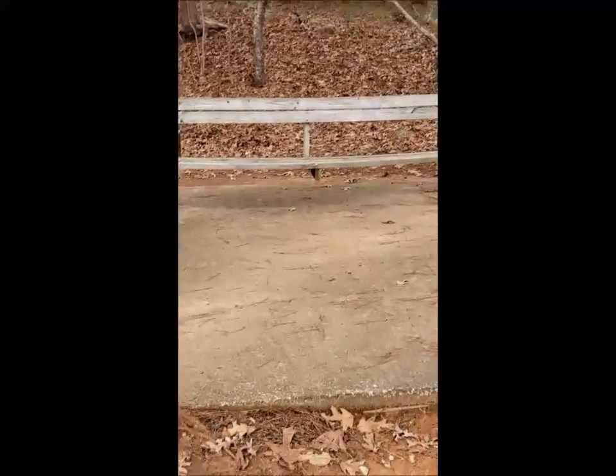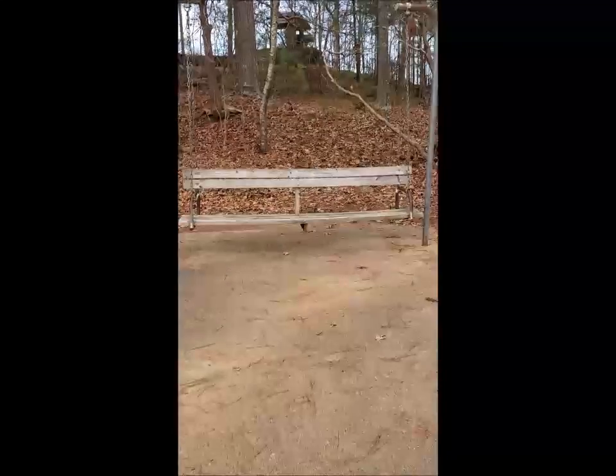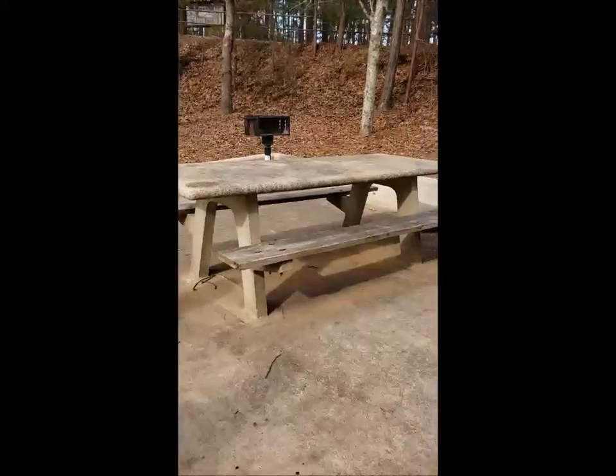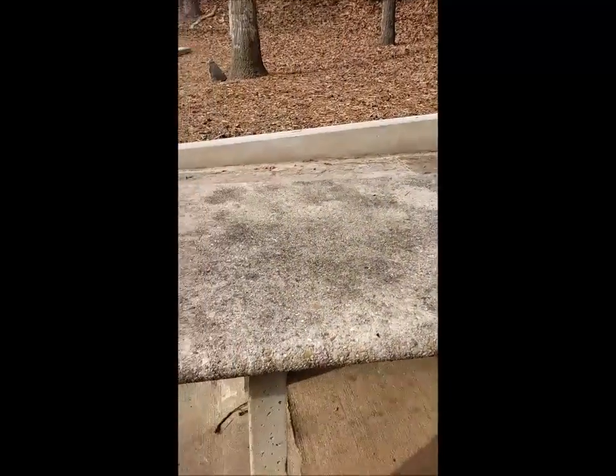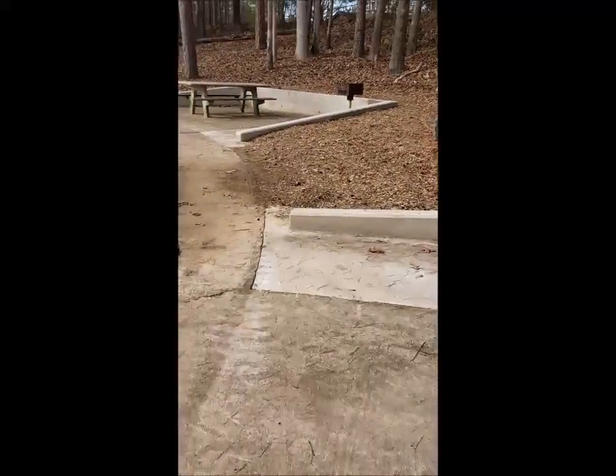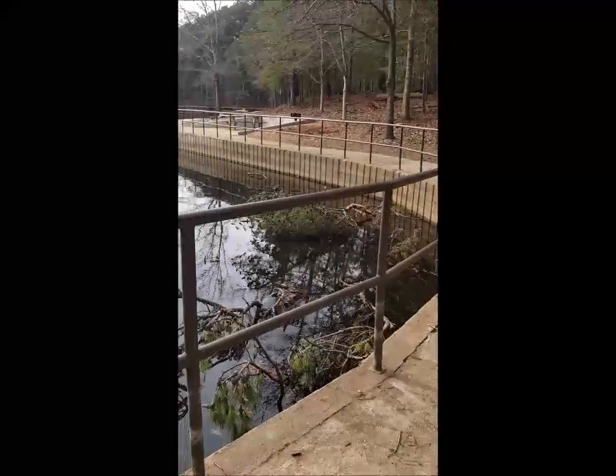Let's take this path. I wonder what it leads to. Oh, look, it's a swing bench. Here's another bench to sit on. It's a picnic bench. We could sit here and actually look out to the water. That's pretty nice.